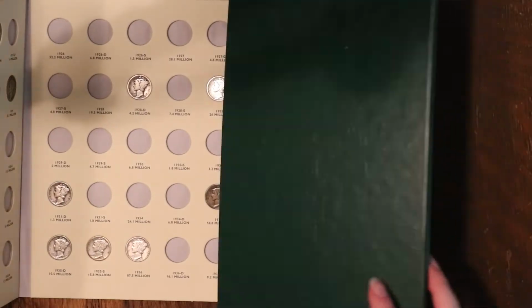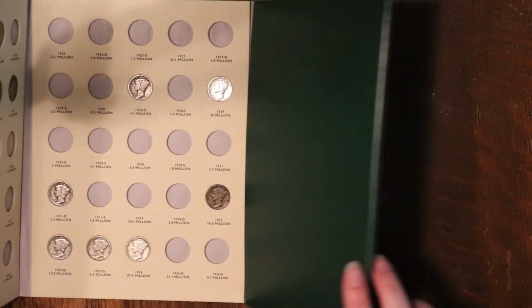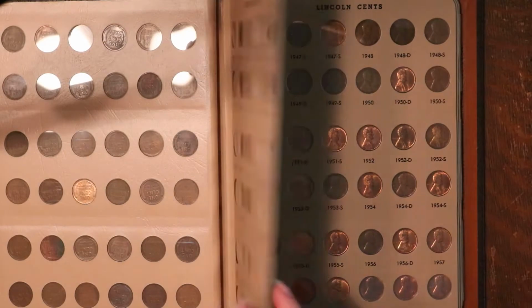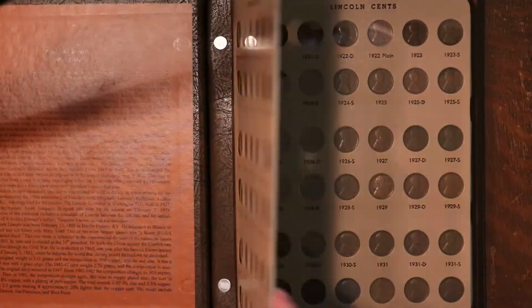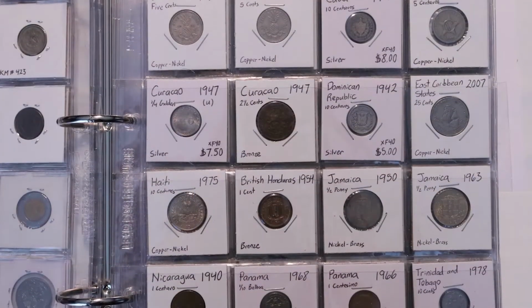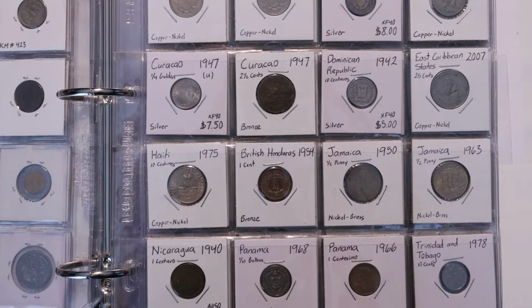In addition, some types of album only allow you to view one side of your coins, while the more expensive options usually let you see both sides. However, albums don't protect your coins as well as slabs do. Finally, you can choose to use flips in a binder. There are 2 different styles of flip.